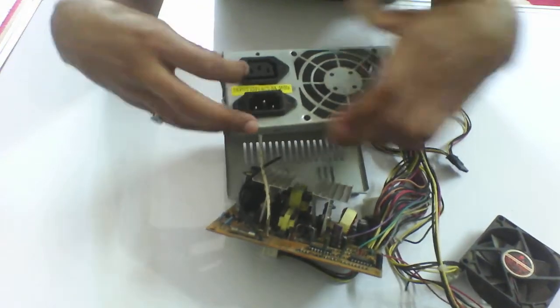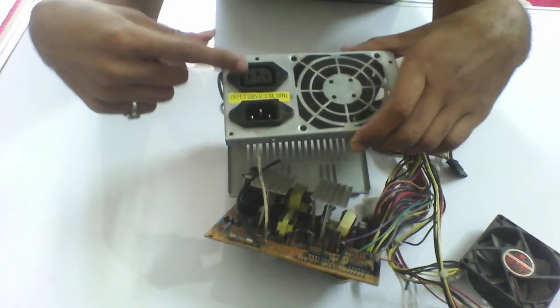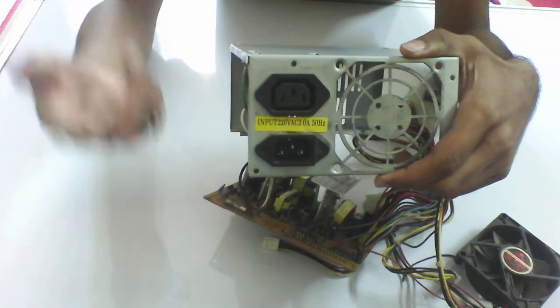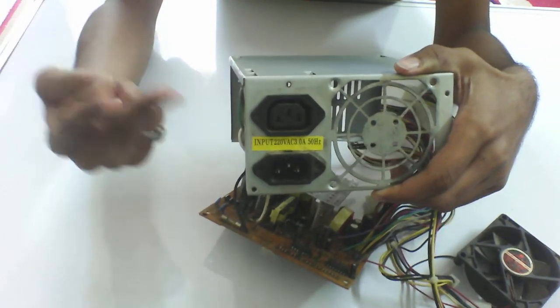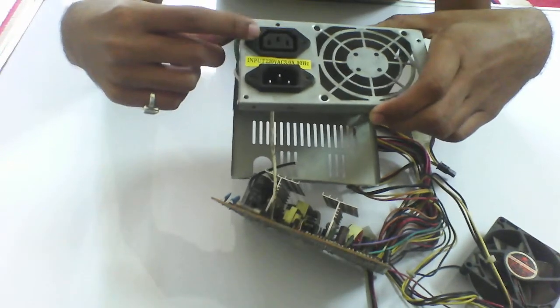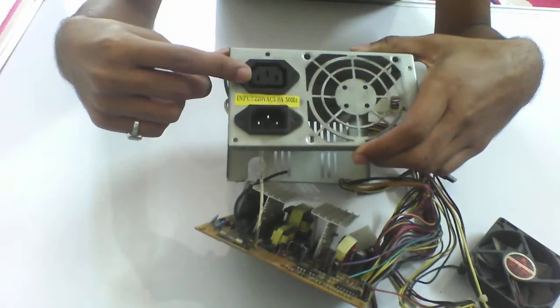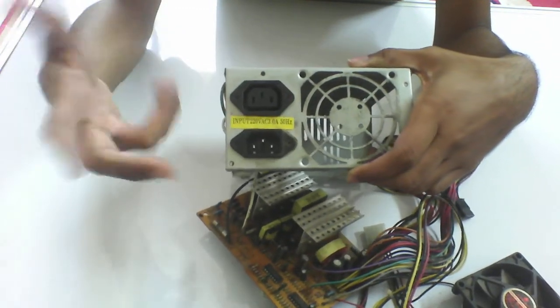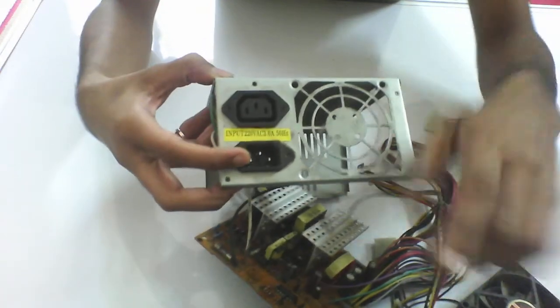There are two sections in here. One is to give supply and the other is to get the DC output. So the input given to this supply is 220 volt AC input, and the output actually depends on the requirement.